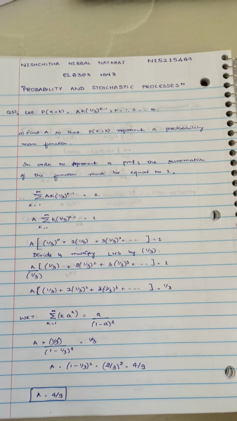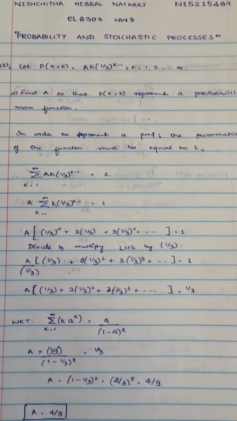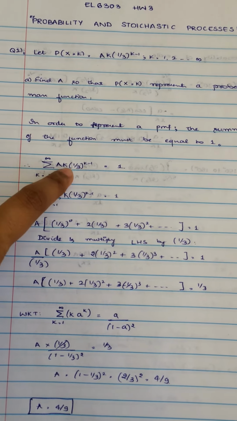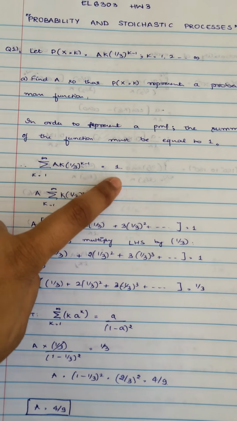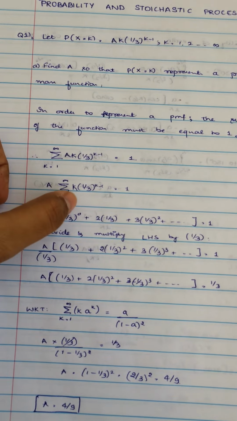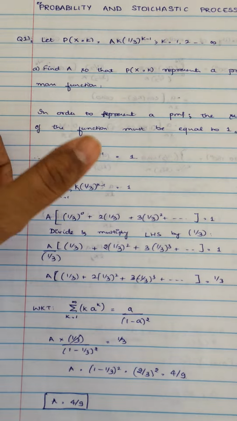In order to represent a probability mass function, we know that the sum of all the terms must be equal to 1. So we take the summation over k equal to 1 to infinity of a into k into (1/3) to the power of k minus 1, equal to 1. Here we have taken a out, so the summation of k into (1/3) to the power of k minus 1 is equal to 1.